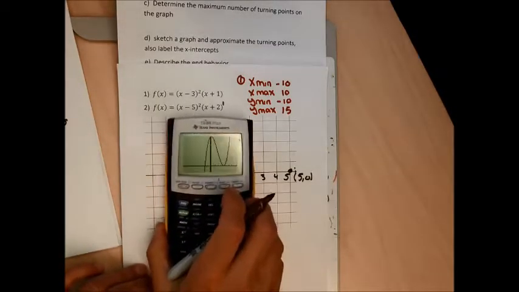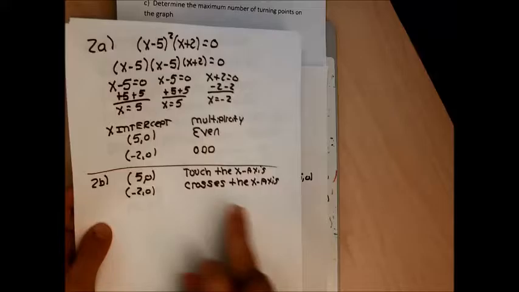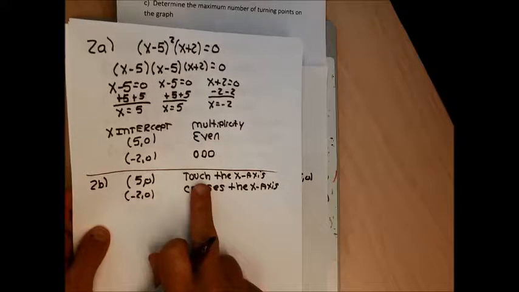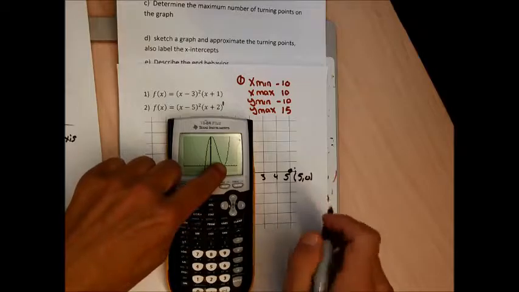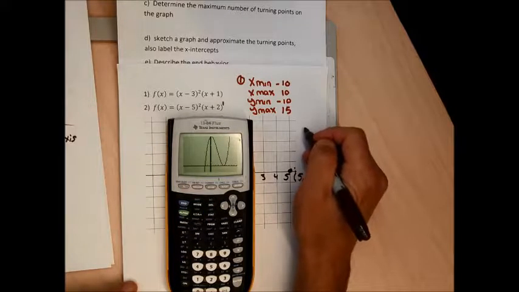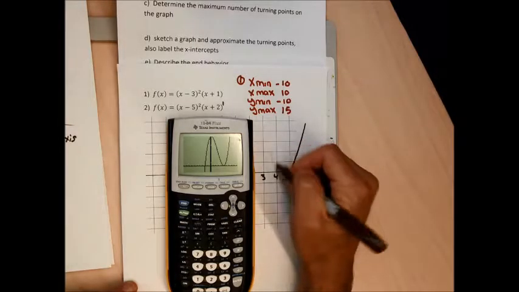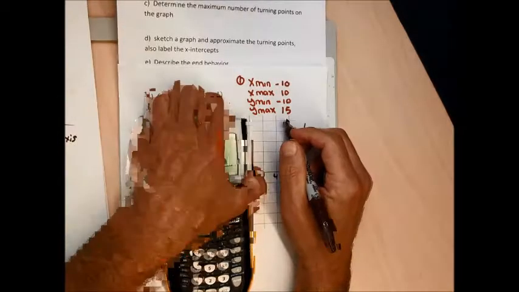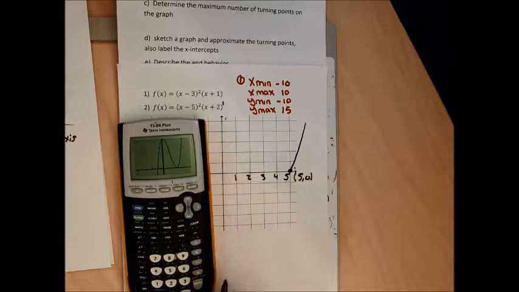Now I need to get the turning points. There are 2 turning points, and one of them I know for certain, because where a graph touches the x-axis, you get a turning point. So one of the turning points is going to be at 5, 0. That's that point right there. So this is going to be a turning point. So this part of the graph is going to go there, and it's going to go up to the other turning point, and I don't know where the other turning point is.